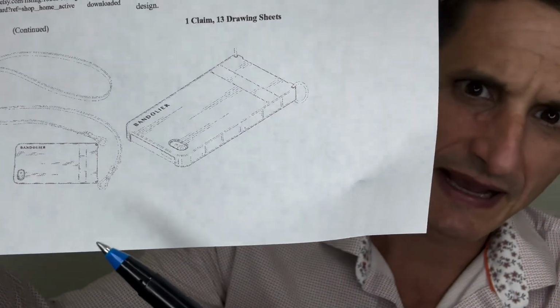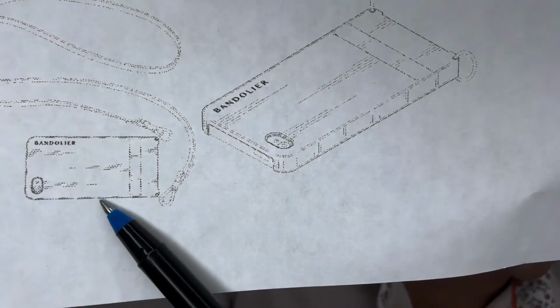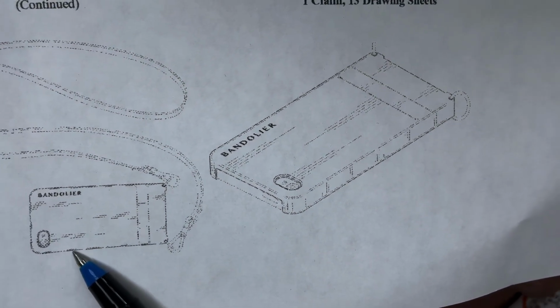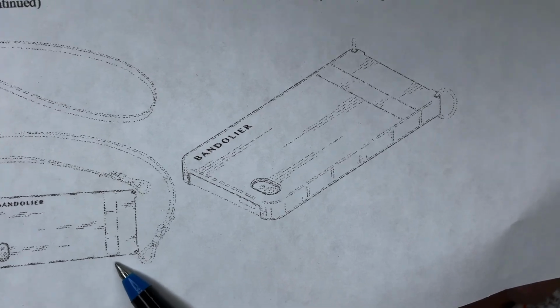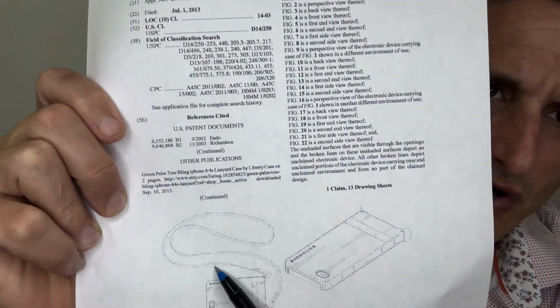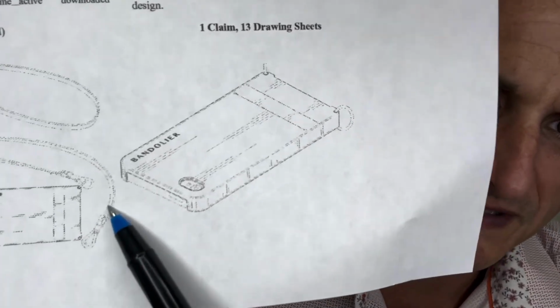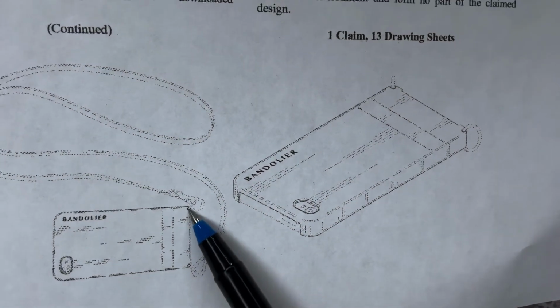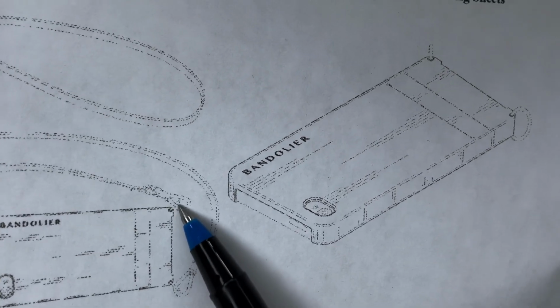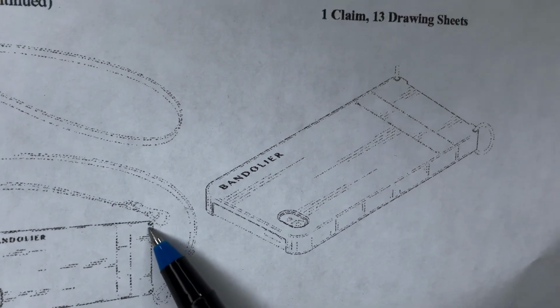Design patents protect only what's covered in the design patent, or the stuff that's not hashed. If you look closely here, this is not hashed, but the strap is, okay? So this design patent does not protect what the strap looks like, but it protects the shape of the case. In particular, see this little thing here where that ring goes into? That's the position of that ring. So that's what that design patent protects, what it looks like.